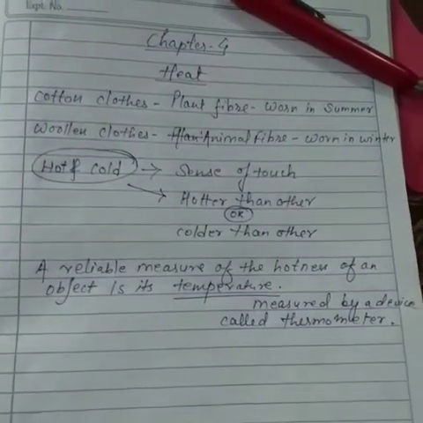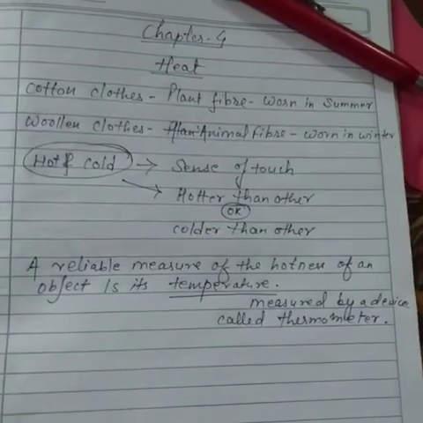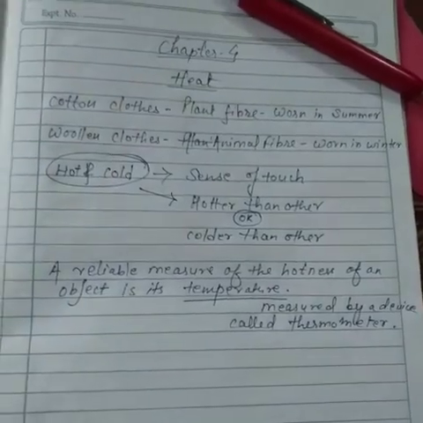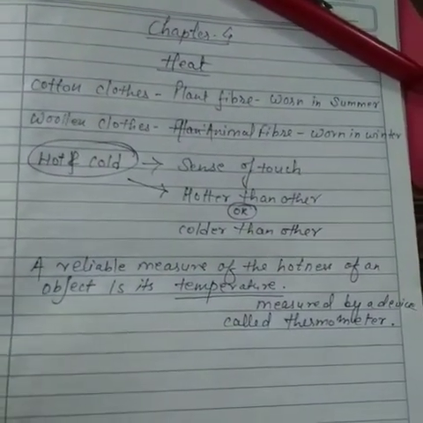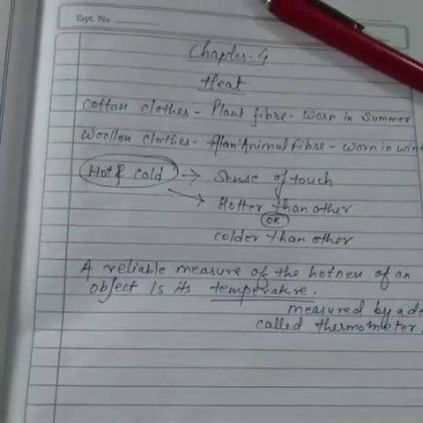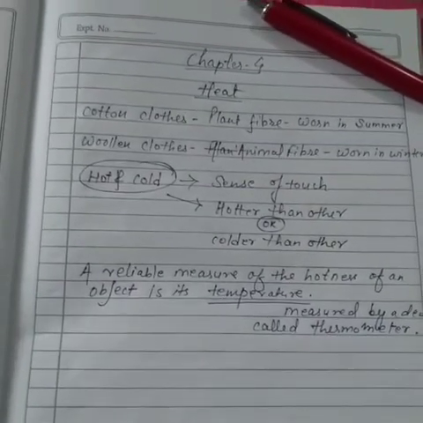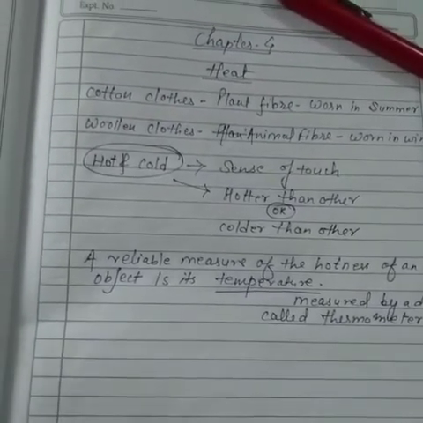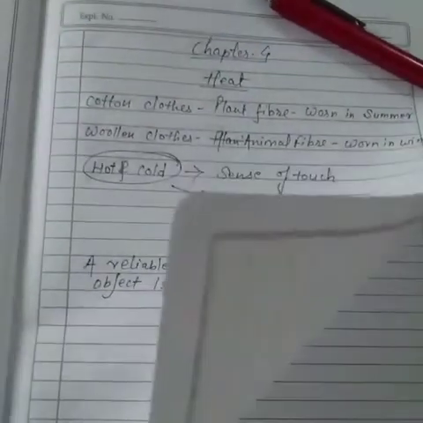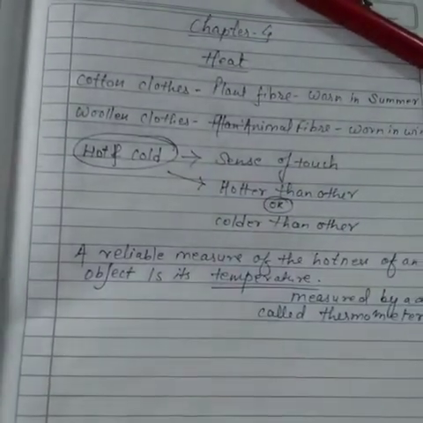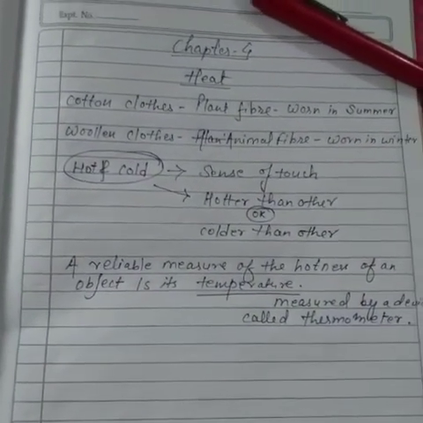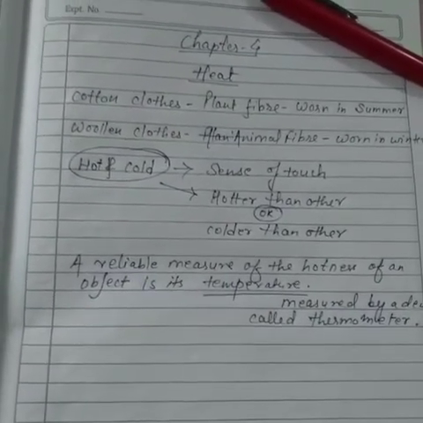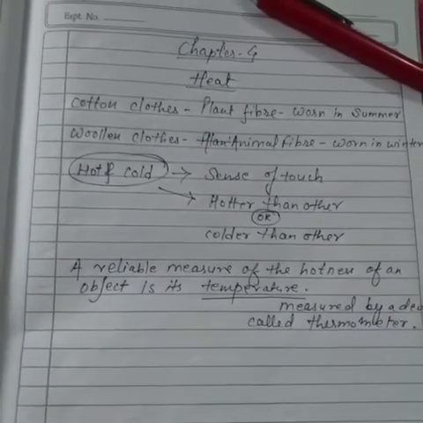Now in this chapter we are going to learn what is hot and cold, the exact measurement of a thing, whether it is hot or cold. If something is hot or something is cold, how are we going to know that the particular object is hot or cold? For example, if we are taking a glass of water, if we want to know whether the glass of water is hot or cold, directly we think let's drink it, then we are able to get the answer whether it is hot or cold.